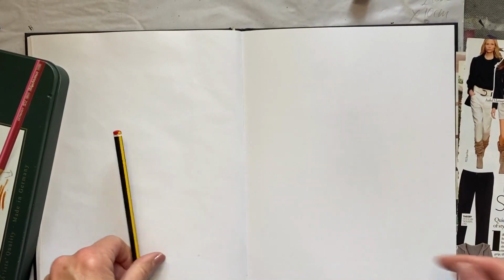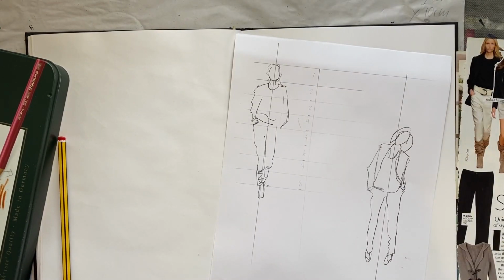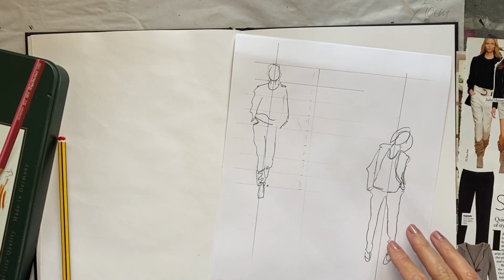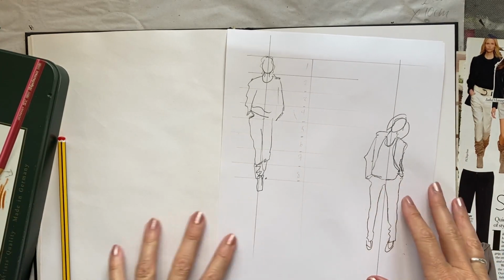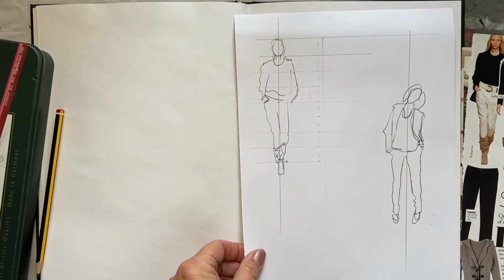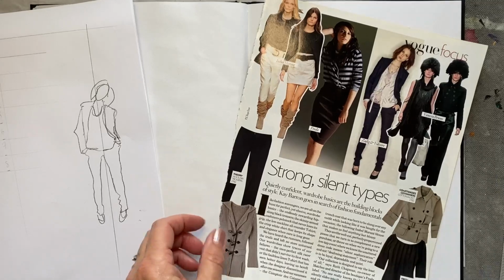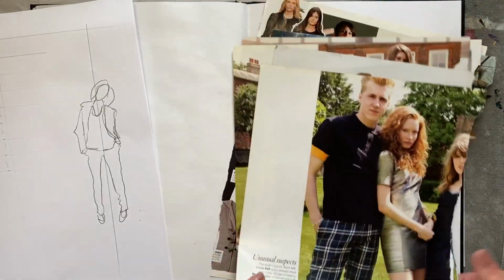Now, the first thing we're going to do is look at proportion. When we think about proportion, this is where people can get a little bit confused, or they get a little bit scared. But what I want you to do is get a load of magazines with people in them.